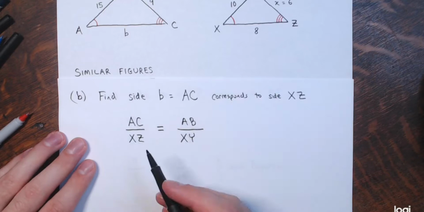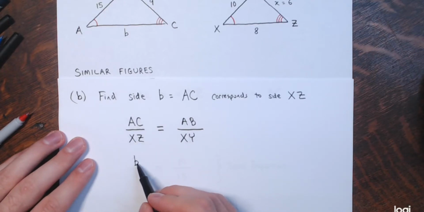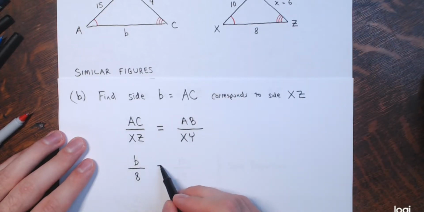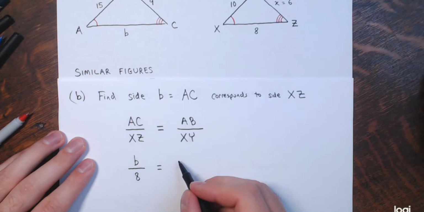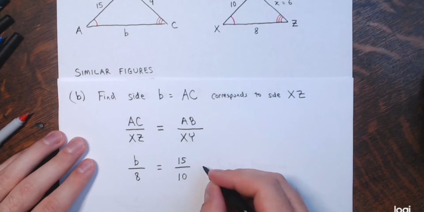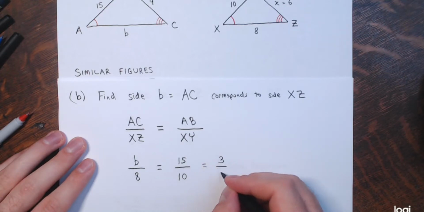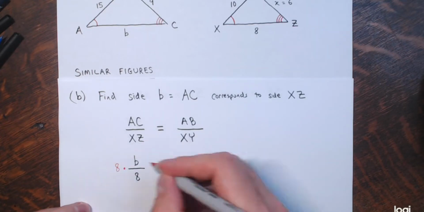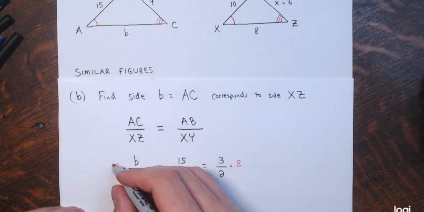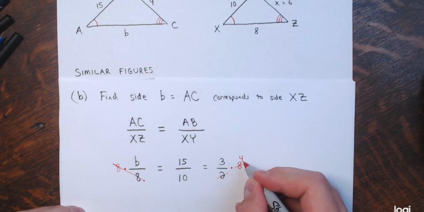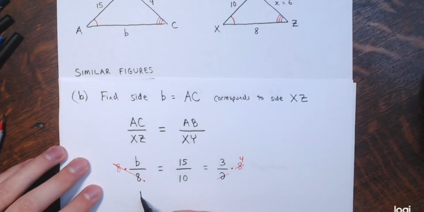And now the proportion, fill in the information. AC has a length of little b. XZ has a length of 8. And then AB is 15 over XY is 10, which is 3/2 when you reduce it. Right? And then I would just multiply both sides by 8, this side by 8, and then the 3 halves by 8. 8's cancel over here, leaving me with b. 2 goes into 8 4 times, so I'm left with 3 times 4 is 12. B would have to have a length of 12 units.